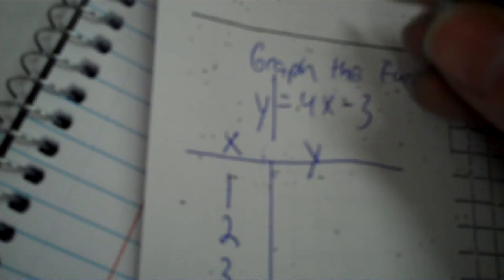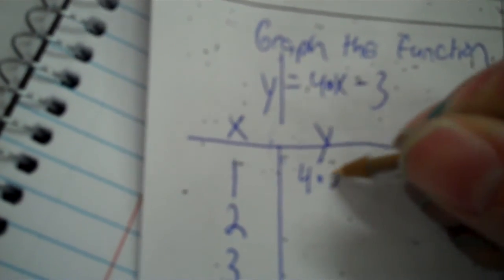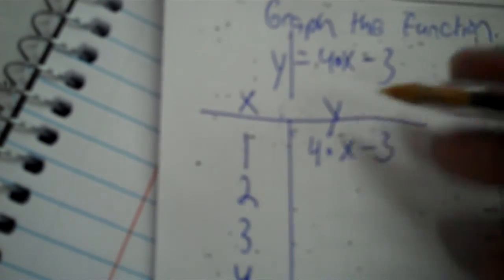And now I come over to my y, block it, there's nothing with it. So remember what this means. It means 4 times x minus 3. That's what the y equals, but then we put 1 over the x. 4 times x minus 3. Actually, I'm going to just write down that in every place. Just copy that down. And here we put a 2 over the x, here we put a 3 over the x, a 4 over the x, and a 5 over the x. And then I'll be able to find what my y's are.